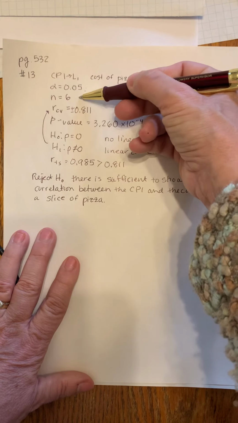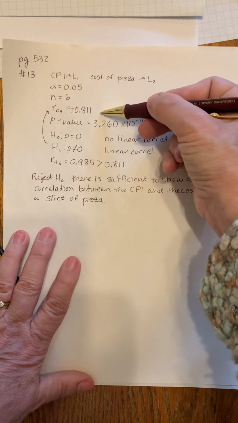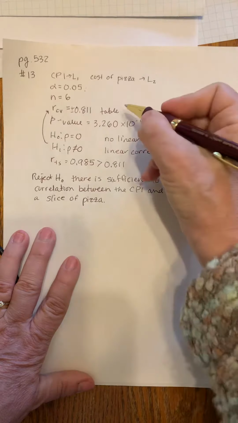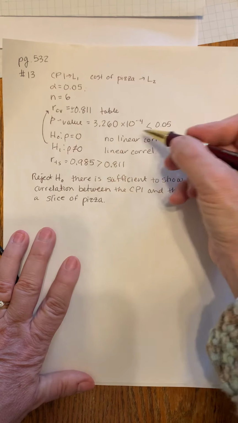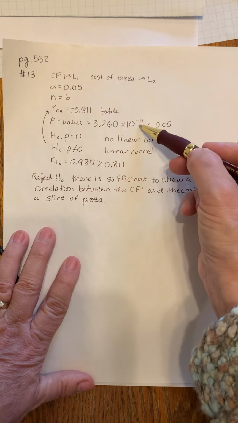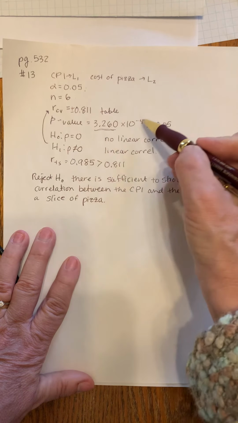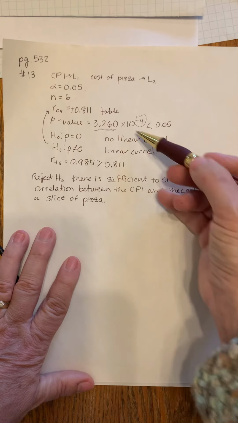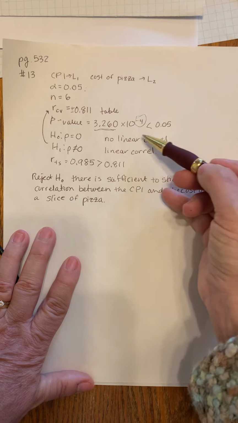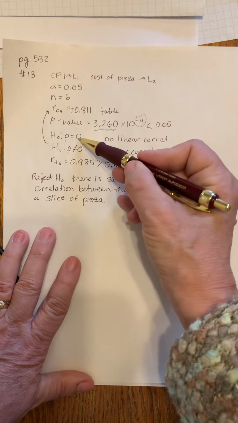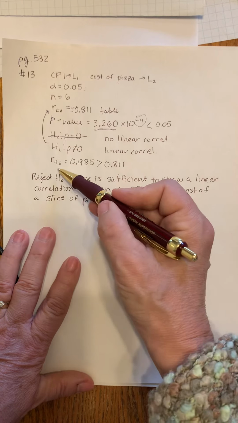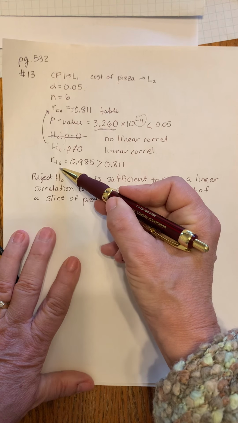I have 6 sets of data points, and I went and looked. This came from the table. With n equal to 6 and using alpha equal to 0.05, that's what that was. My p-value, don't forget that if you see this here, that you probably have a negative exponent, which is much smaller than 0.05, which tells me that this is low, the null must go. So this gets crossed off. There is a linear correlation.